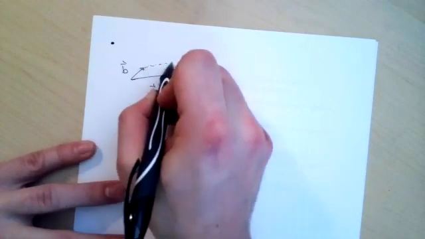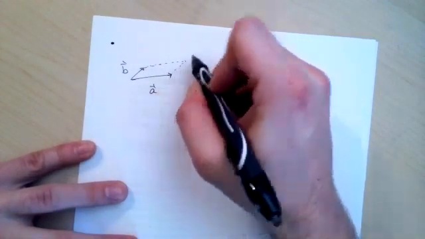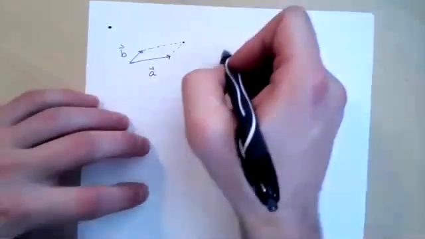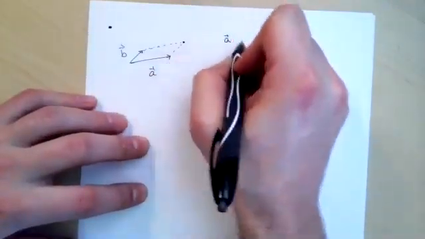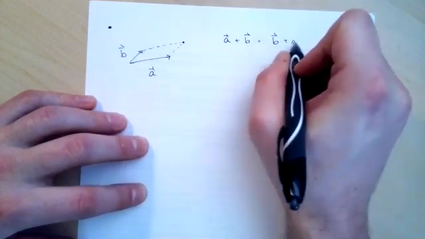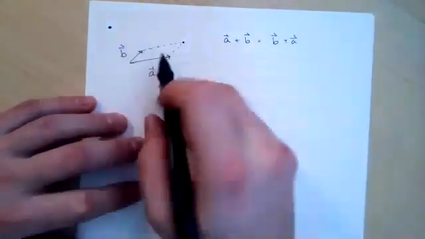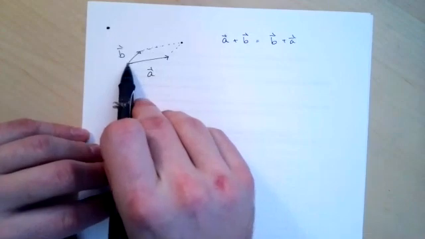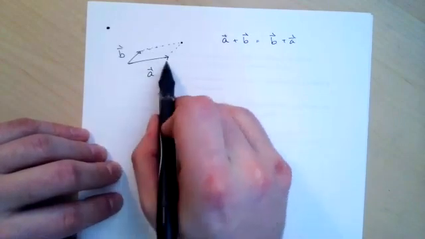You want to think of just drawing the parallelogram. So when we say vector addition, it is a commutative operation. So I can take a vector A, I can add on a vector B, and that's going to be the same thing as starting with vector B and then adding on vector A. It doesn't matter the order. So we should always end up at the same place.